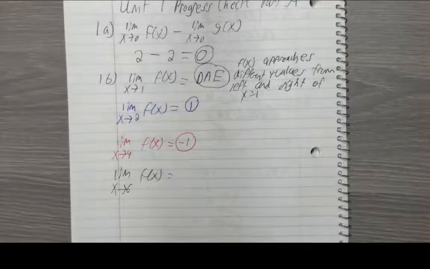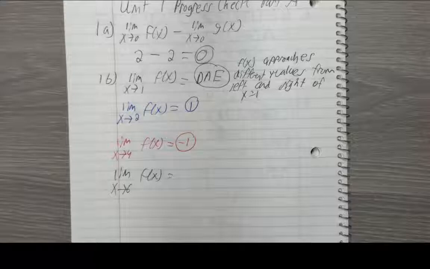All right, so back to my hover cam. That's all I'm putting for my answers. Just limit as x approaches 2 equals 1. Limit as x approaches 4 equals -1. Don't need an explanation. It doesn't tell you to explain what your answer is. It only says to explain if it does not exist.